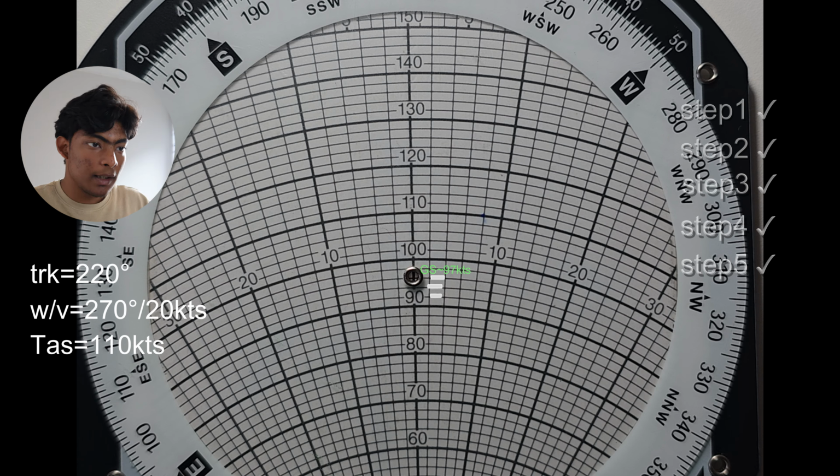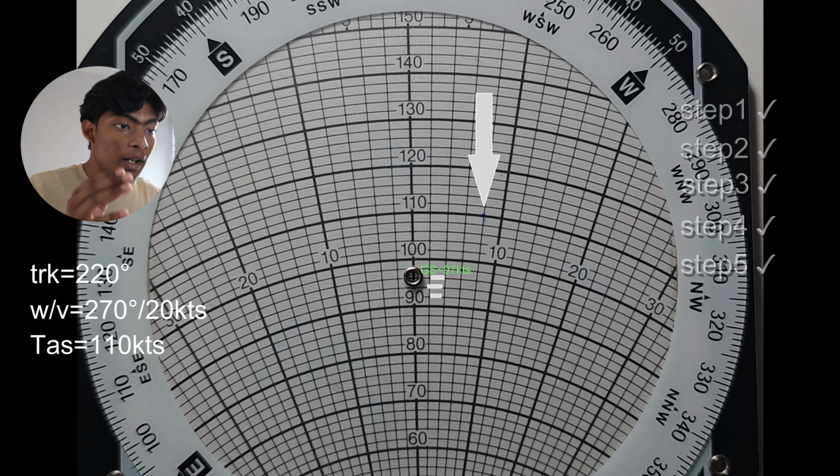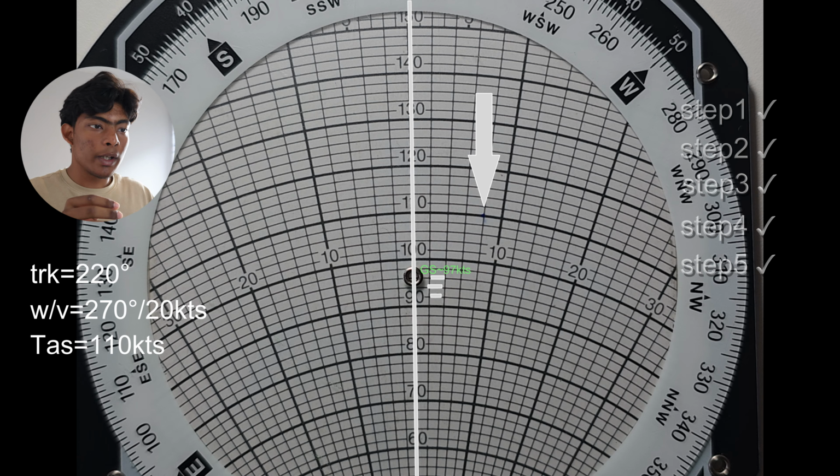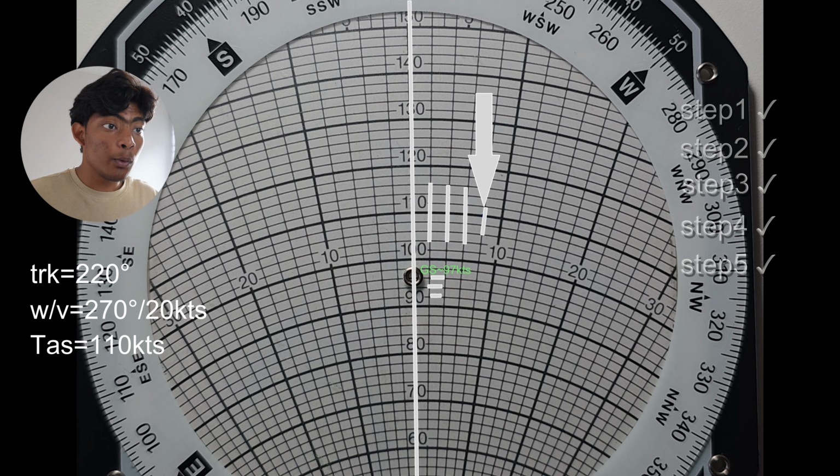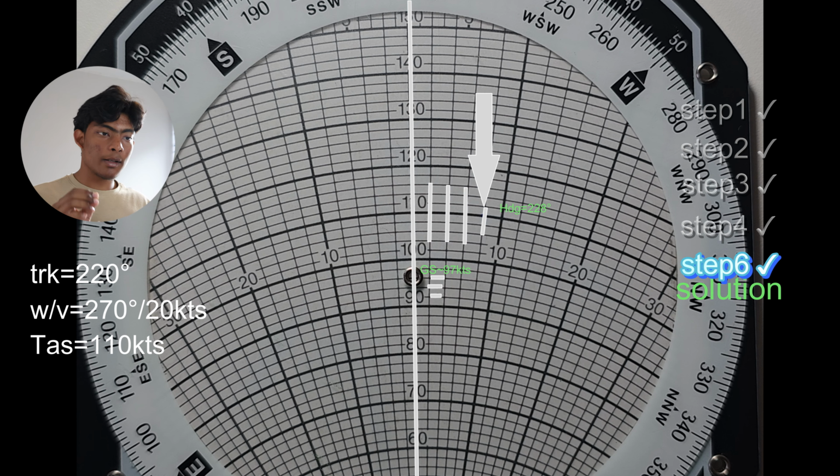For our heading, we can clearly see that the pen mark is on the right side of the center line, which is the true index. So we'll just count 2, 4, 6 and 8. That means 8 degrees towards the right. So we'll add it to 220 degrees, which is 228 degrees. So our heading is 228 degrees. These steps are a bit complex, but it's not that difficult. You can just write down these steps as we go ahead with the questions. It will be way more convenient for you guys.